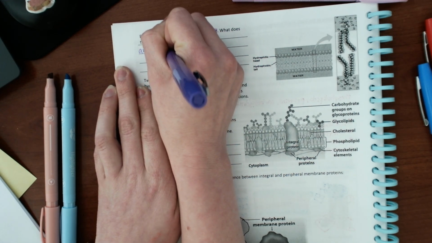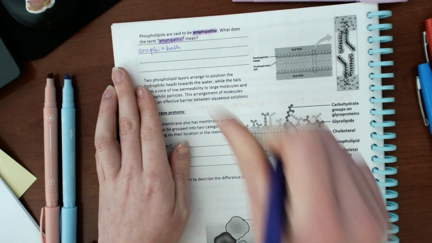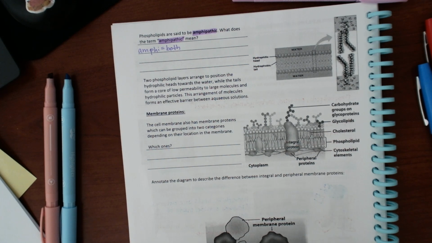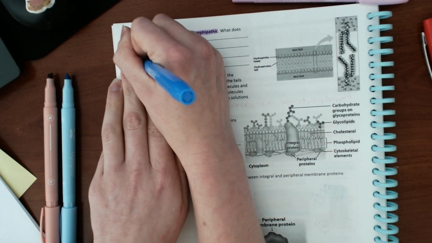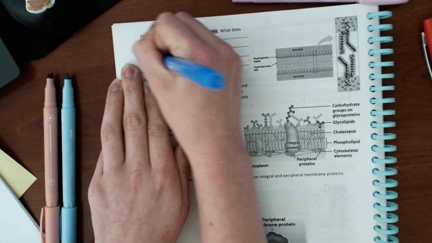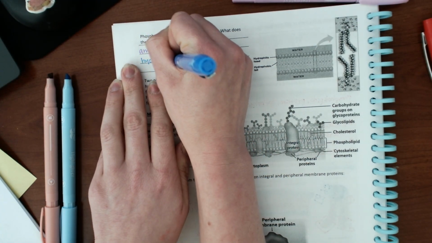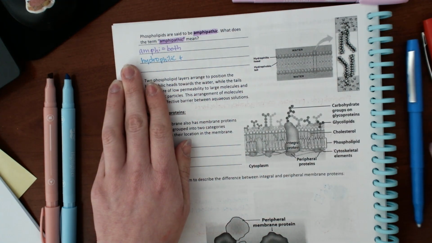Amphi means both. Like if you think of an amphibian, it's something that lives both on land and in the water. Something that's amphipathic, something that's both hydrophilic and hydrophobic.